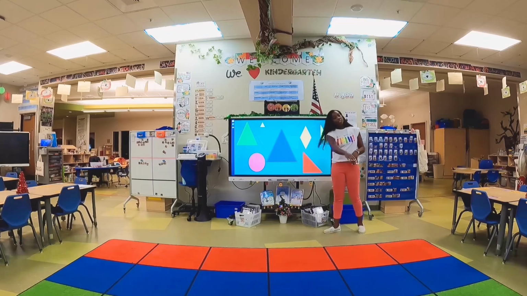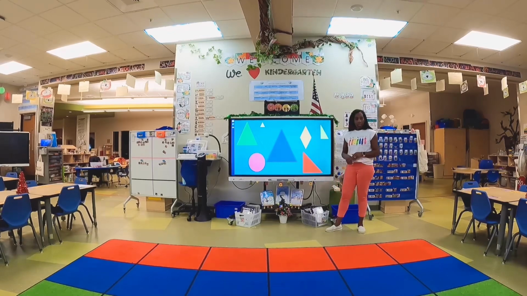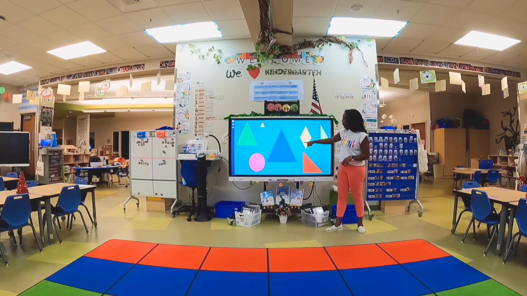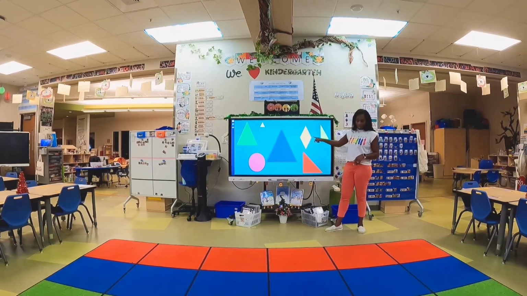So, friend, why did you say this shape was a triangle? Because you saw the pointed sections? I know that was kind of tricky. But remember, a triangle has only 3 vertices and 3 sides, and this has 1, 2, 3, 4 vertices and 4 sides.